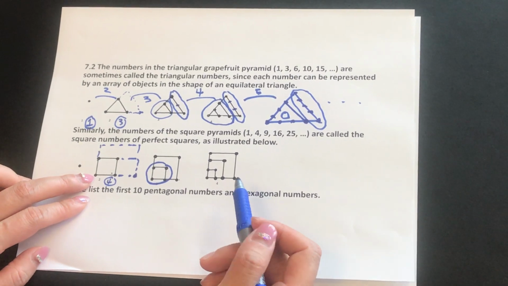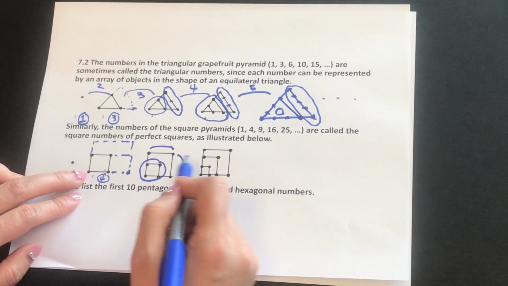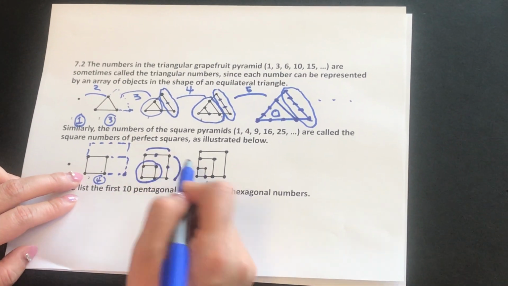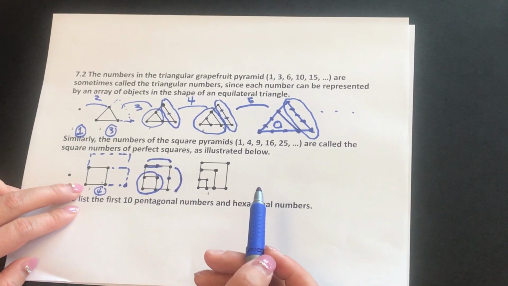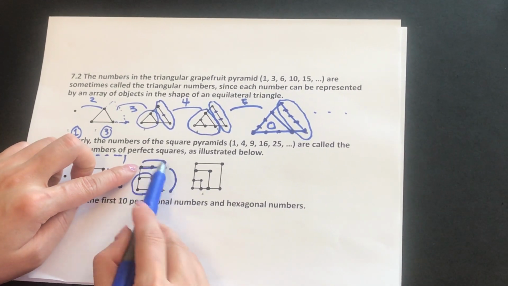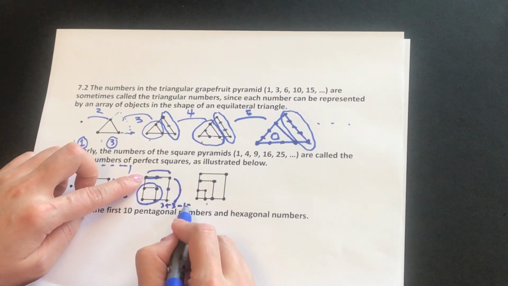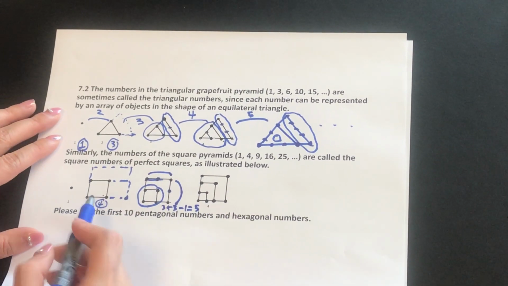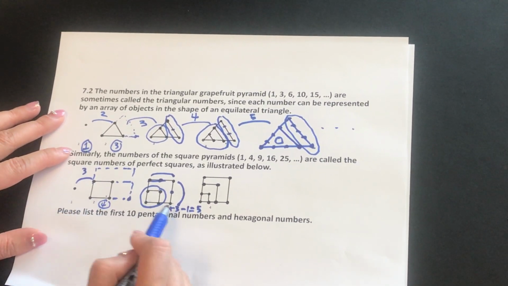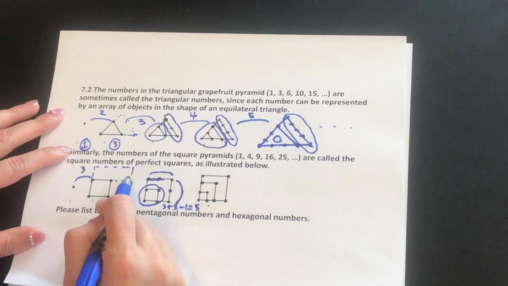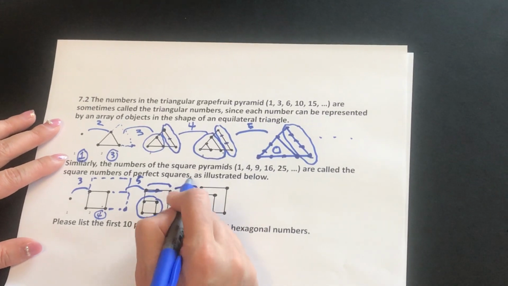How many points have we added? We added one side and another side. So each side has 3 points. Remember, we have 1 point shared by these 2 adjacent sides. So therefore, each side is 3 plus 3 minus 1, which is the shared. So that's 5. So the difference now becomes 3 for layer 2 versus 1, and for layer 3 versus 2, the difference is 5. So is the next one difference 7?